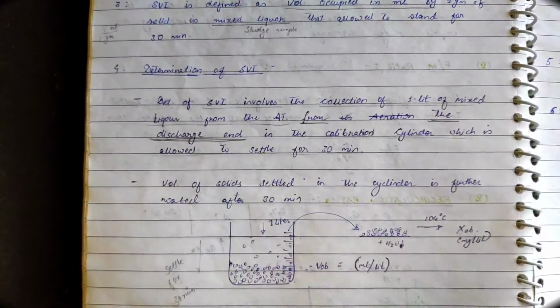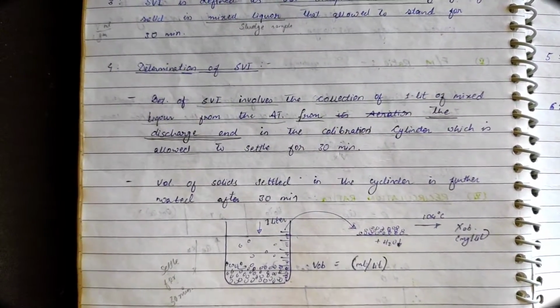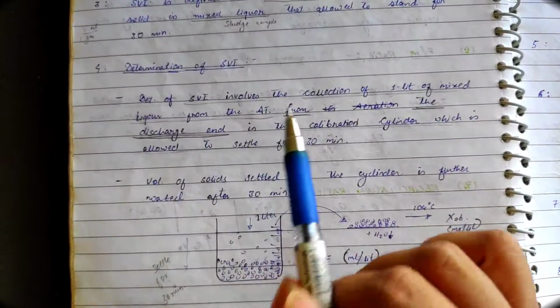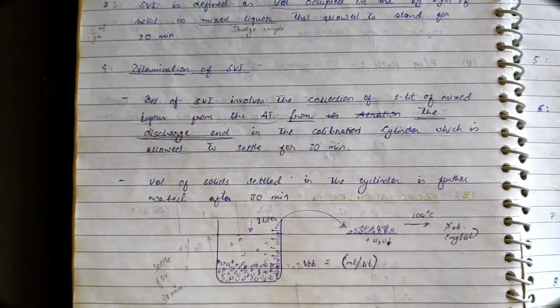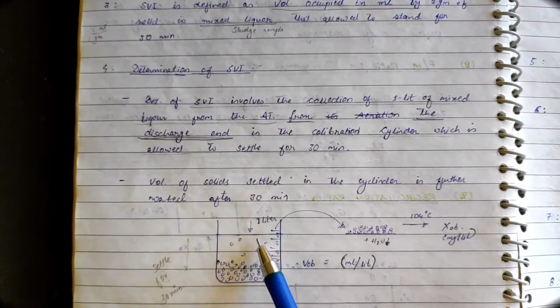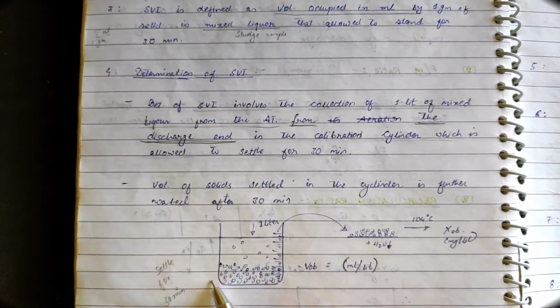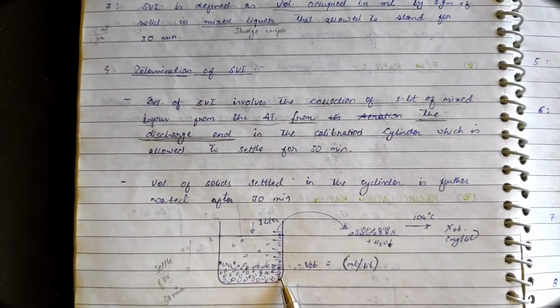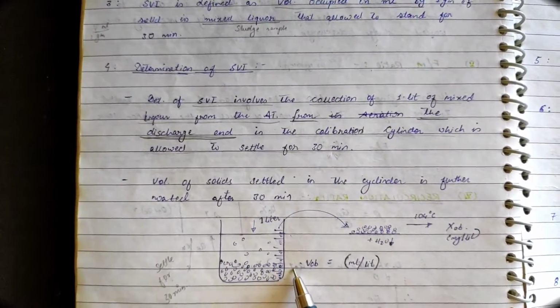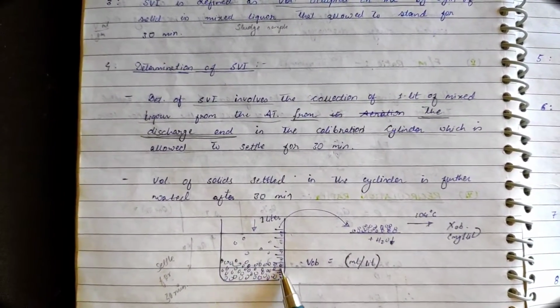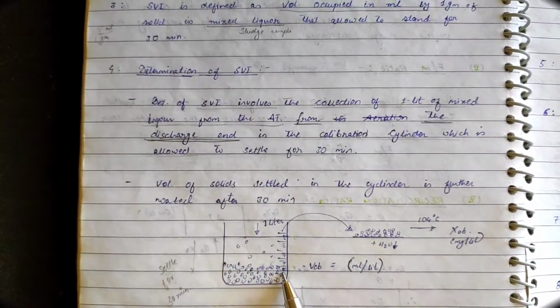We are not going to take the sewage sample; we are going to take the sample which is coming out of this aeration tank. How much? 1 liter. After that, we wait for 30 minutes to let all the MLSS solids settle down. Then after 30 minutes, we observe the volume, how much volume the solid occupies.